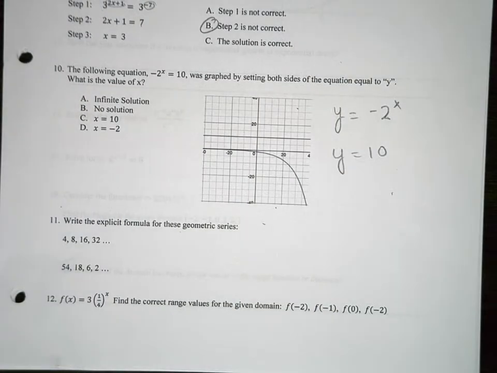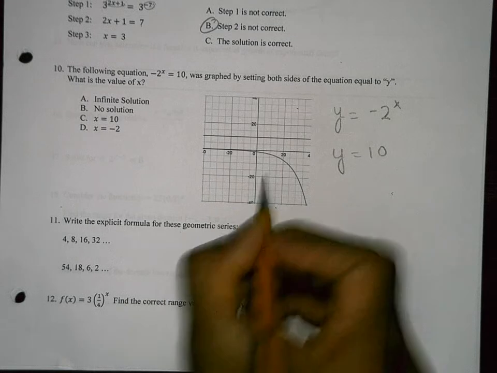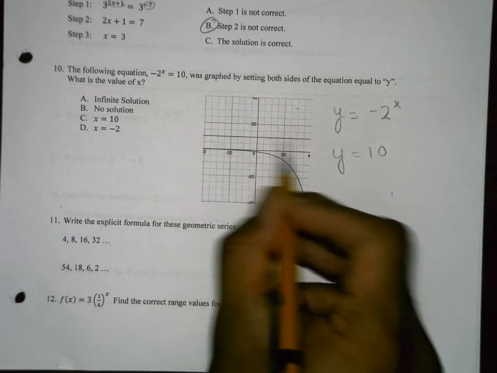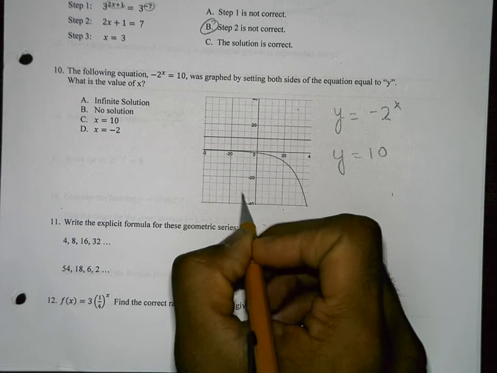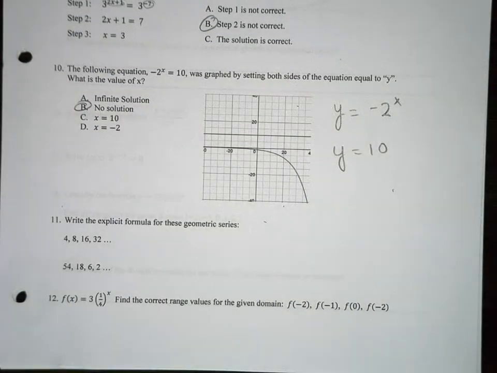And if you remember from the question earlier, I think it was question 5, you're looking for where the lines cross. And so if you look here, this exponential doesn't cross the x-axis, and here's the 10. So if you look, they're not going to cross. And so since these two equations don't cross, there is no solution.